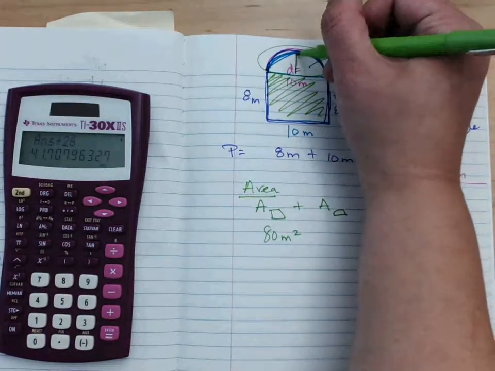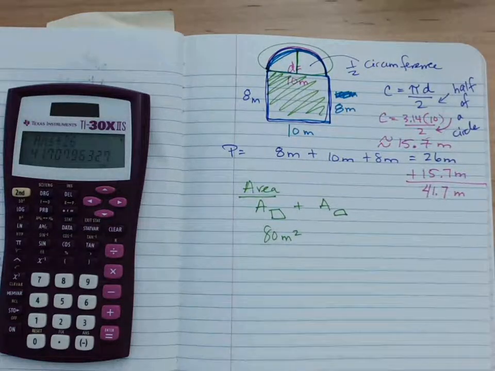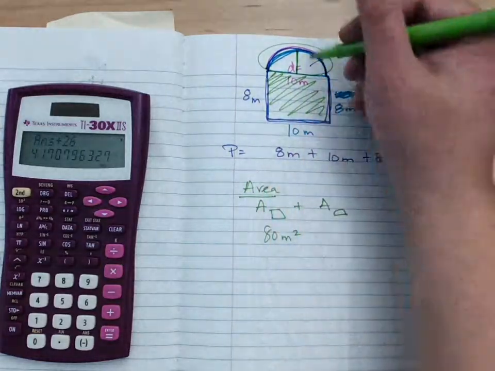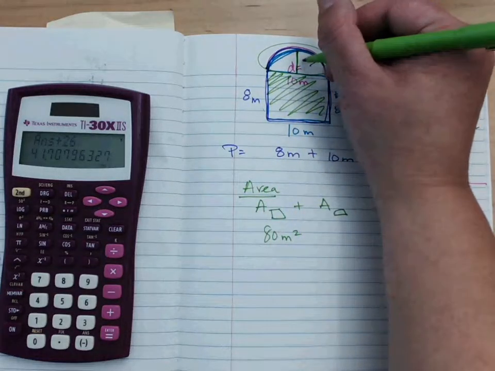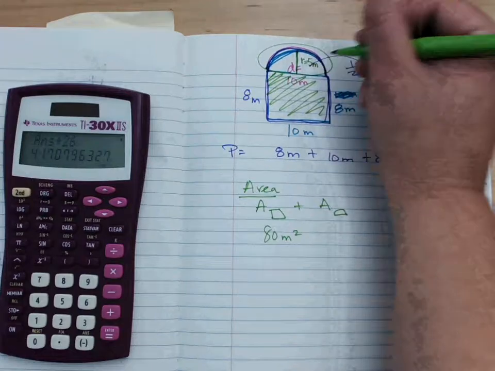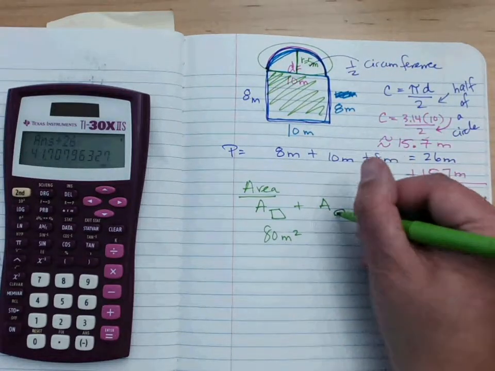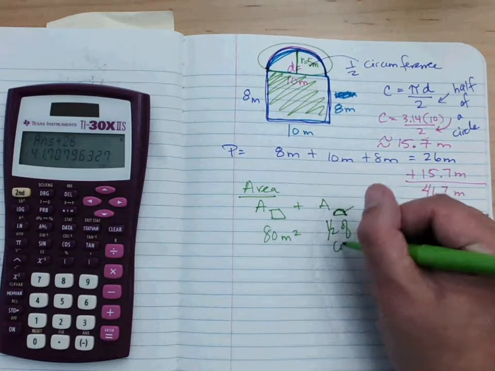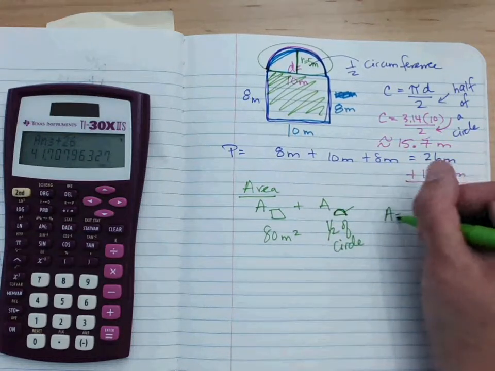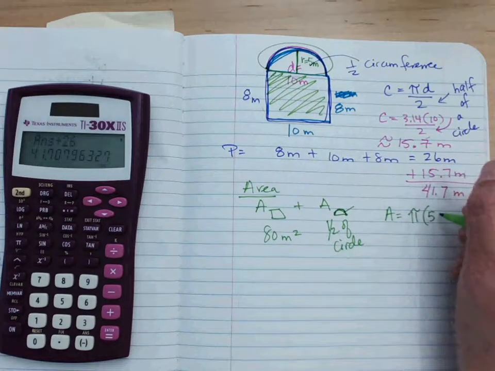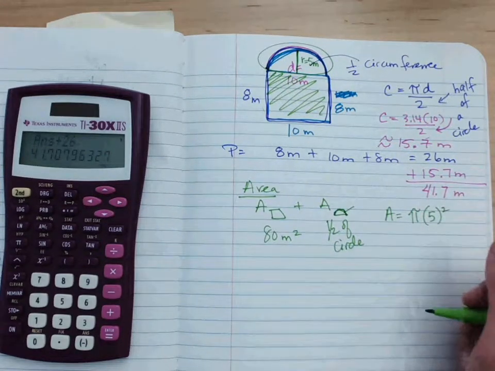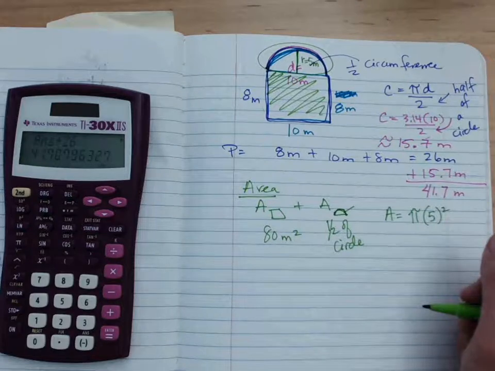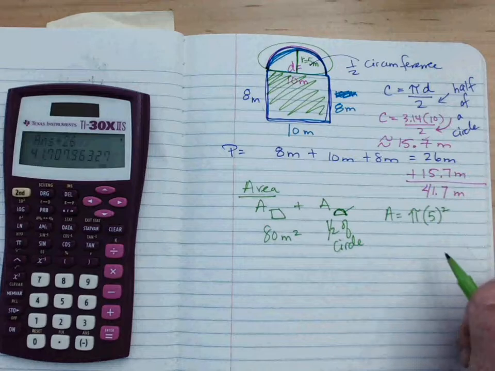I need to find the radius. What's the radius? If the diameter is 10, what's the radius going to be? The radius equals 5 meters. Now, for the area of half of the circle, let's just write that out. Half of a circle, we have pi times 5 squared. Does everybody know where I got those numbers? Pi times 5 squared. Why is it 5 squared? Yeah, half of the diameter is the radius.